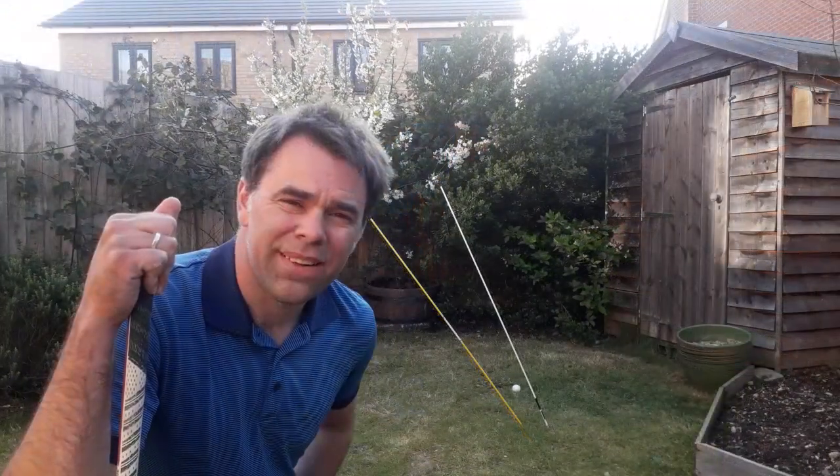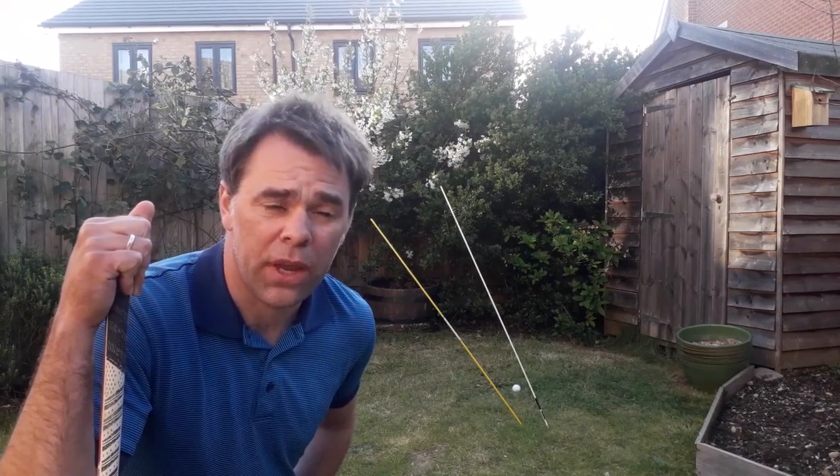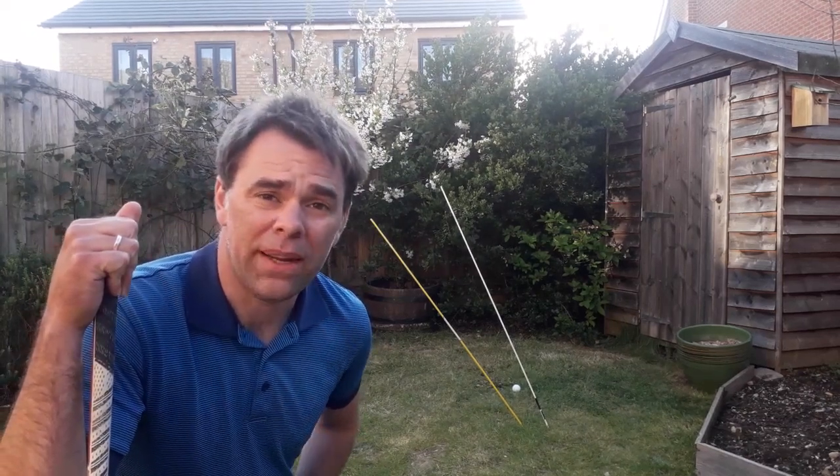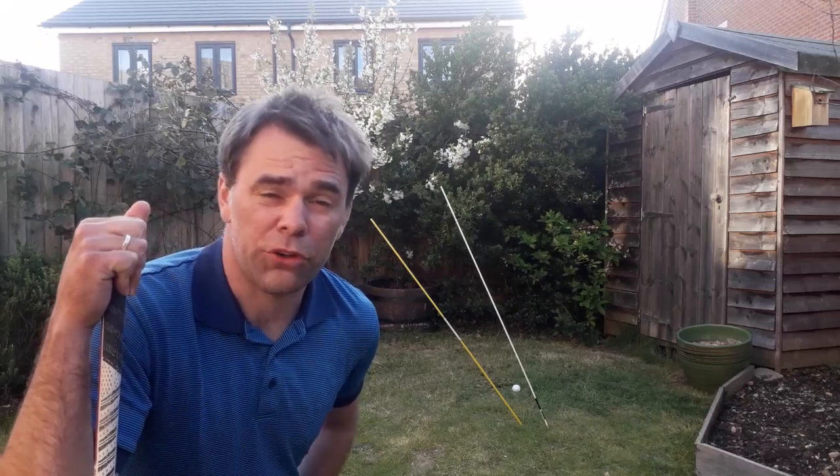There you go, guys. A simple drill you can do in your garden. You don't even need any golf balls, you just need a couple of sticks. And you can practice your swing plane now that you have a better understanding of what it is you're trying to look out for.